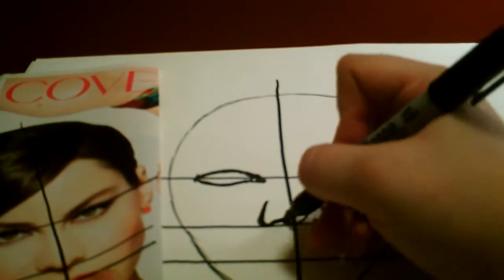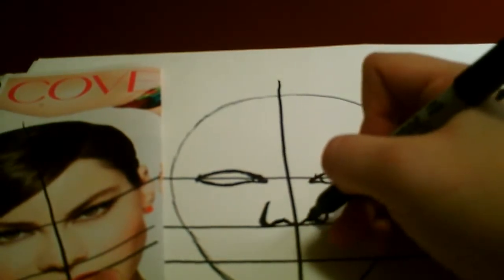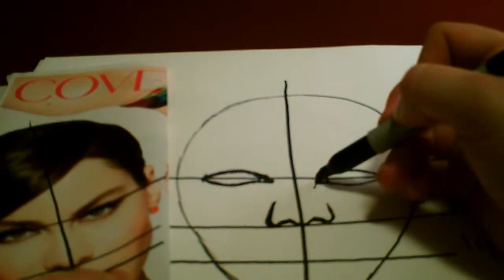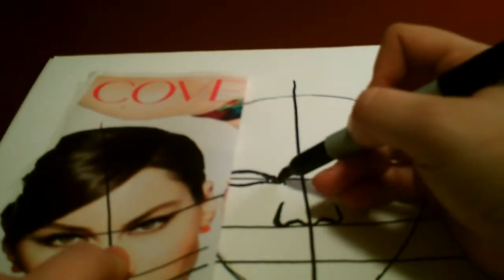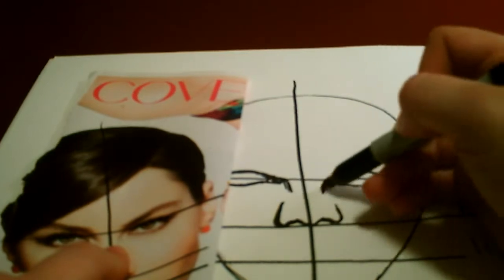We're kind of looking at her nose shape here. Okay, and we can see she has a very defined bridge for her nose, and so we can go ahead and add that as well.